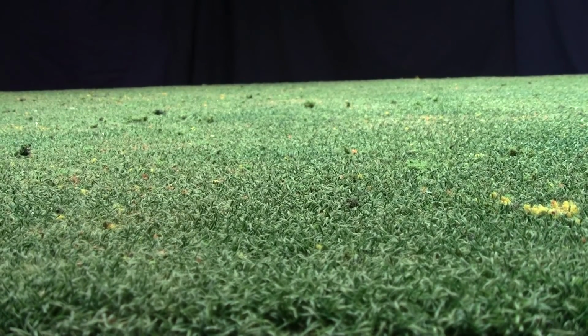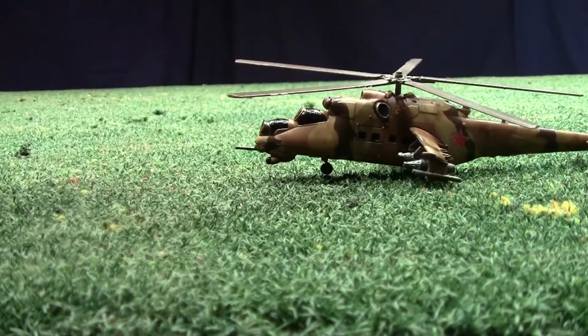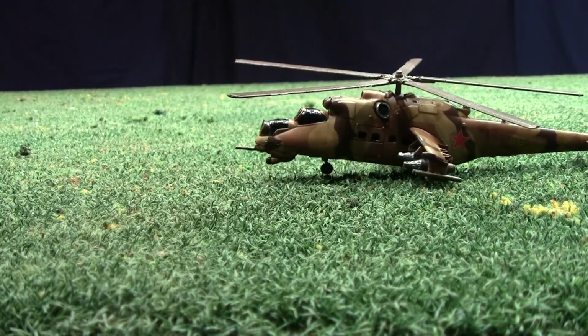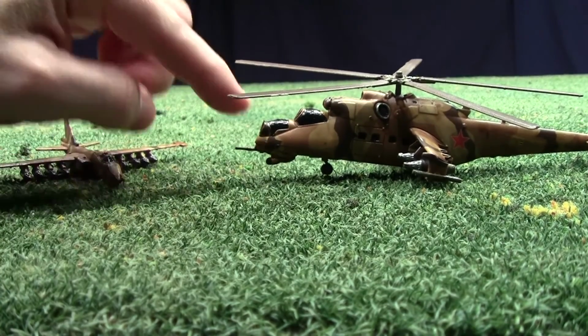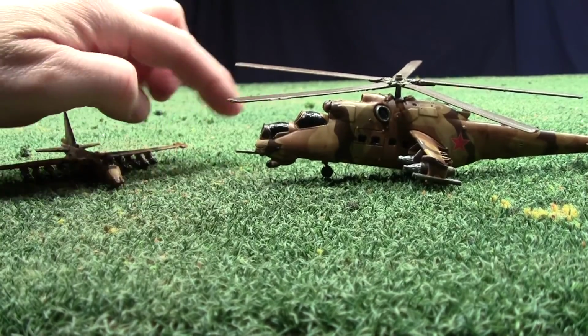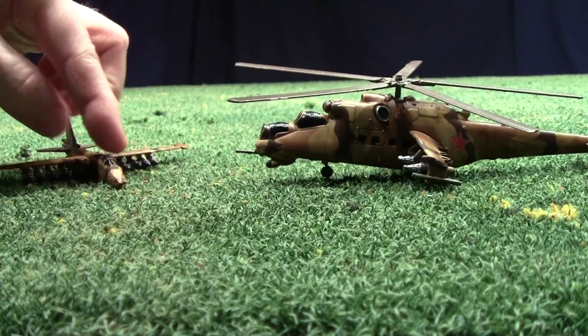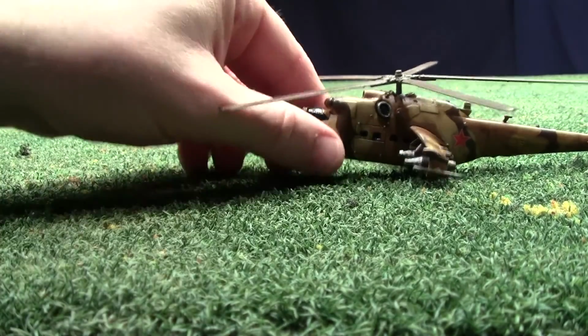And the last one is aircraft. So I'm just going to bring this down here. On aircraft, that's including strike aircraft, you look from the cockpit. Where are these guys at? What can they see? So you're going to look from the cockpit. That's line of sight for aircraft.